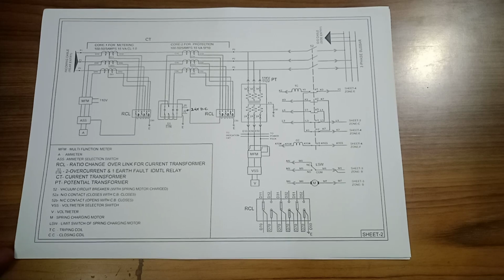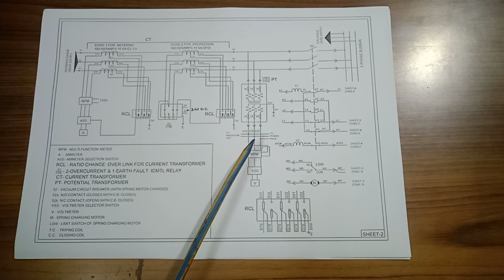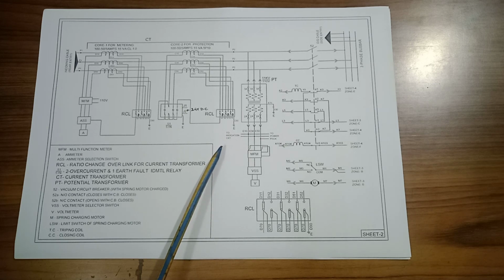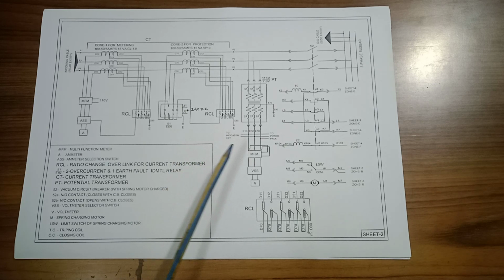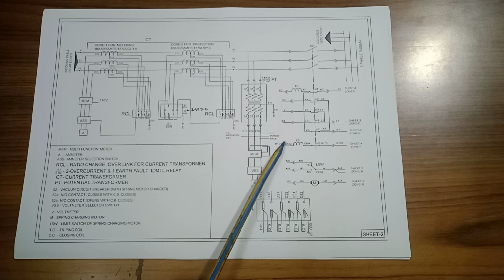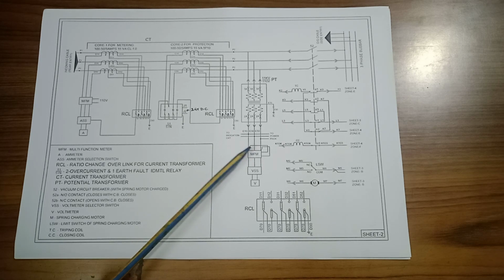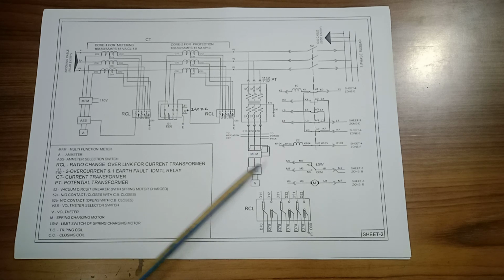And part of the 110 volt goes to the indication circuit, the other side goes to the power pack circuit, and one portion goes to the MFM multifunction meter.